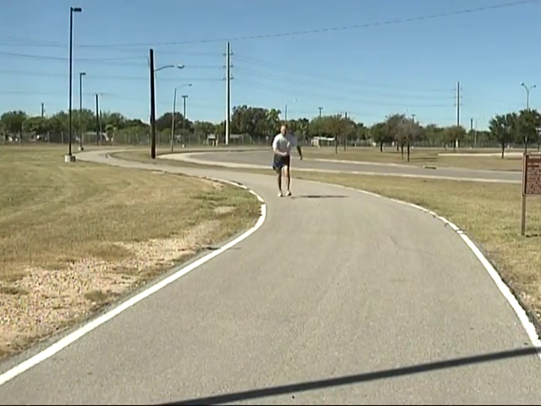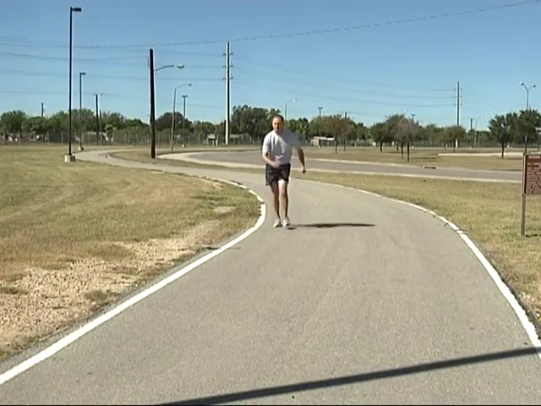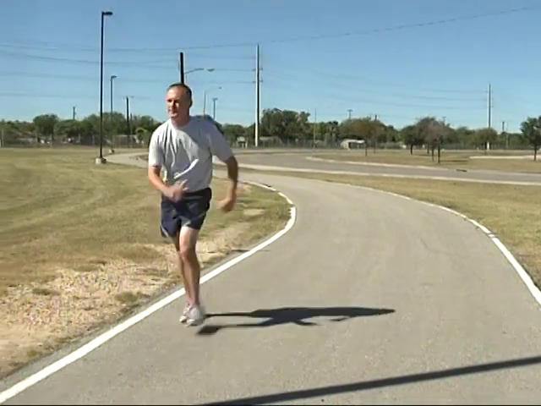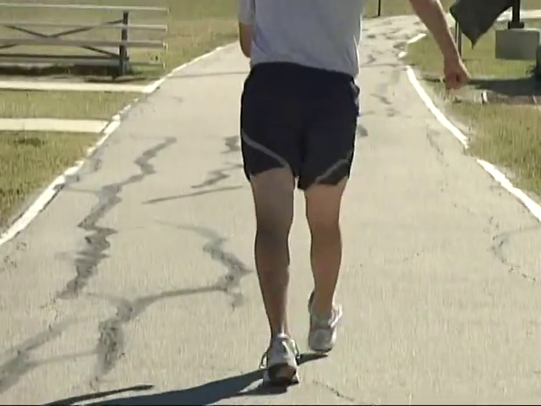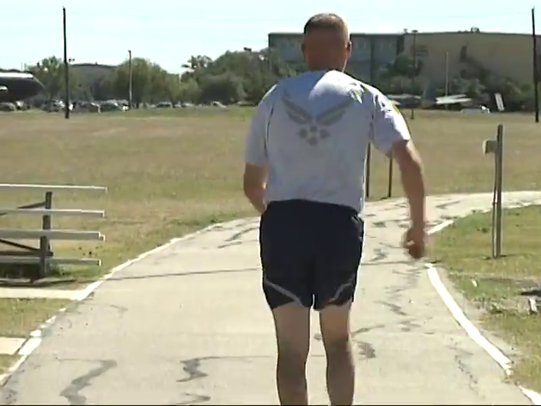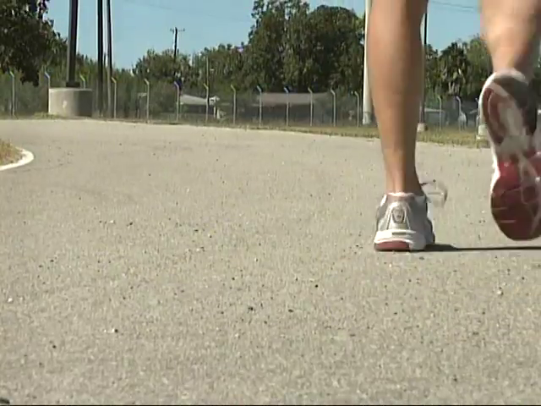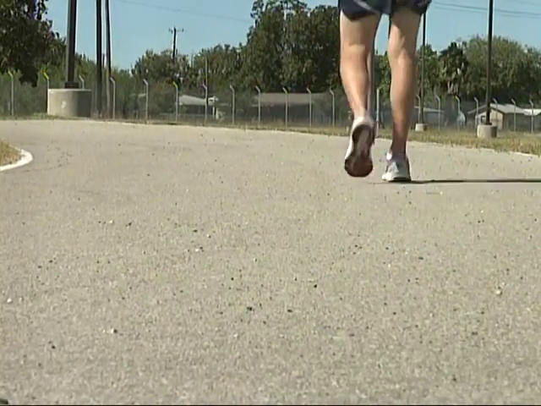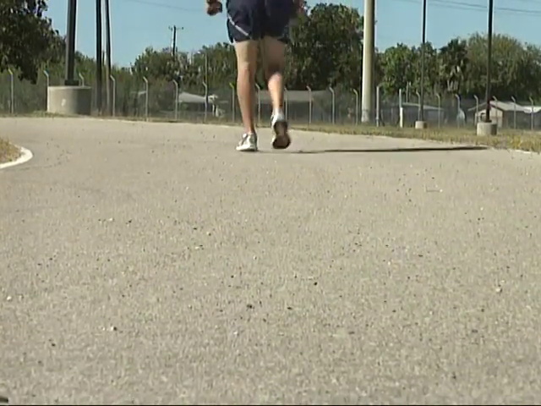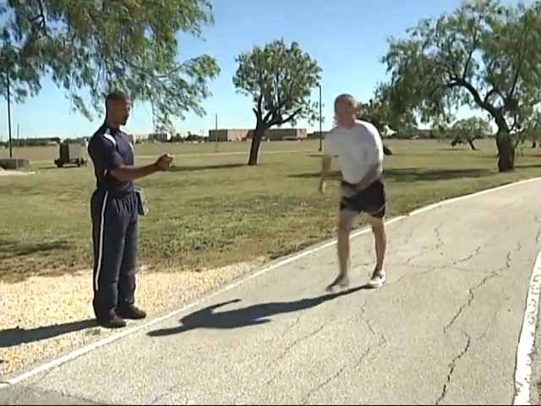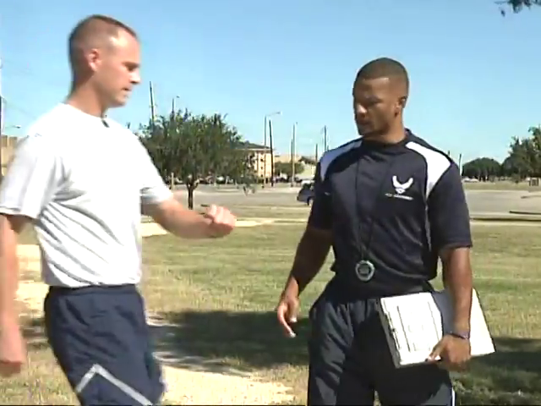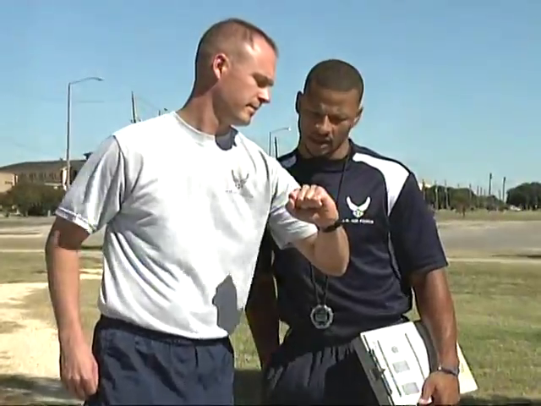If you are medically exempt from the 1.5-mile run, the 1-mile walk is the only approved alternate aerobic assessment. You are required to walk 1 mile as quickly as possible. You must walk, not run, keeping at least 1 foot in contact with the ground at all times. Your heart rate will be recorded immediately upon completion of the mile by reading the value from a heart rate monitor.